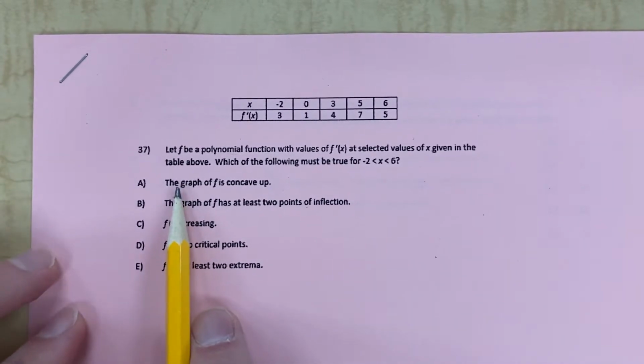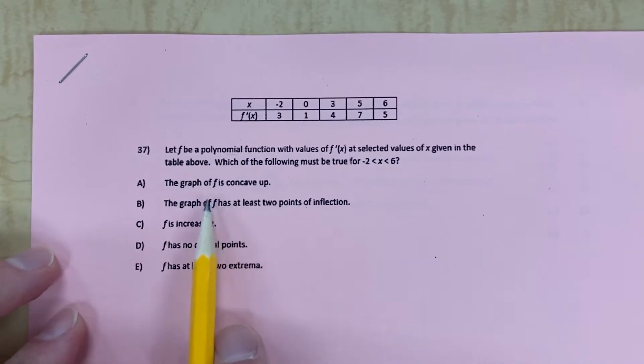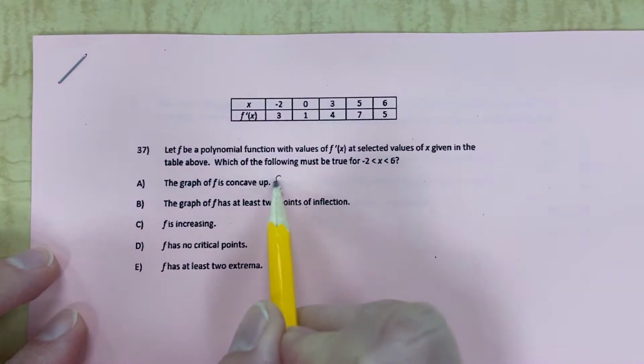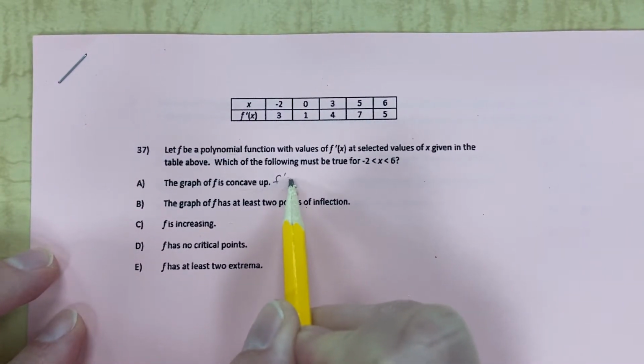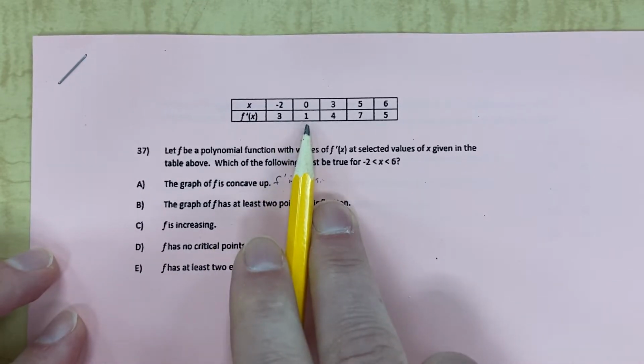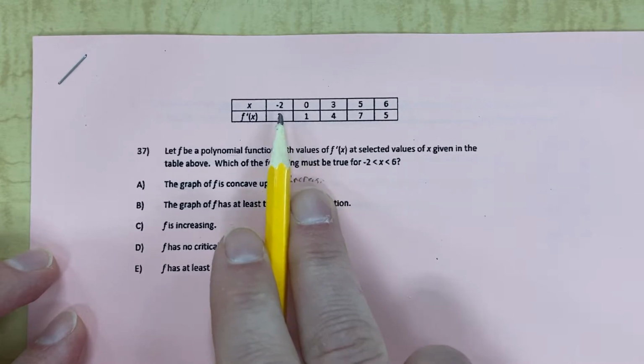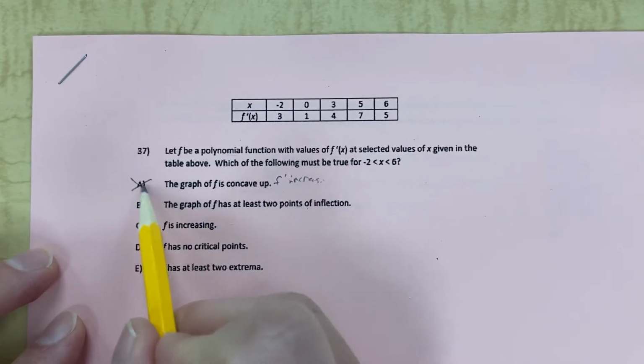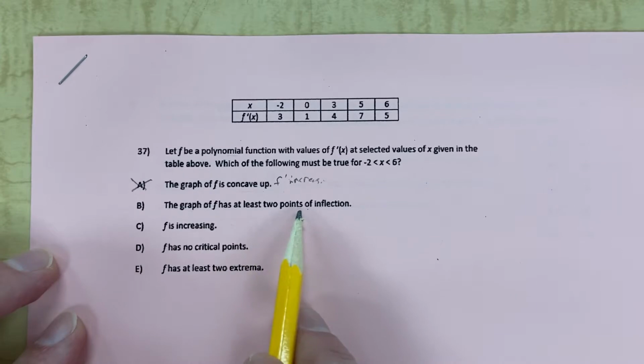So A says the graph of f has to be concave up. Now in order to be concave up, our first derivative must be increasing. So if I look at this, the derivative went from 3 down to 1. So immediately it didn't, right? It went down. So that can't be true. The graph of f has at least 2 points of inflection.